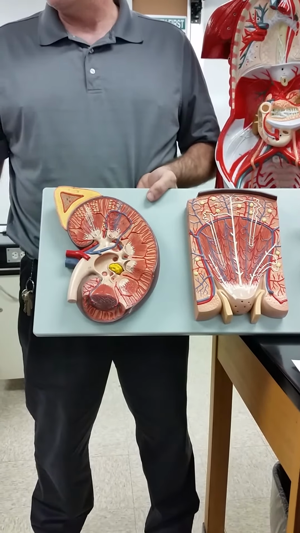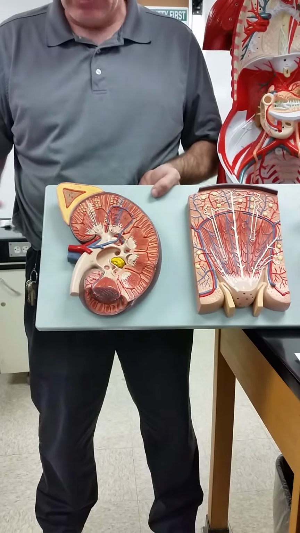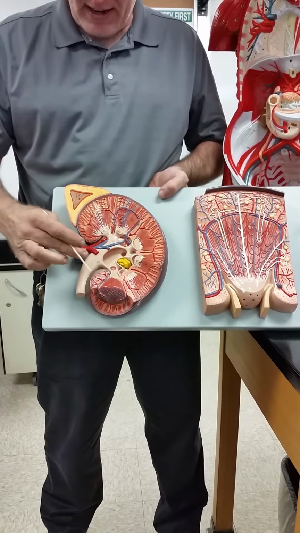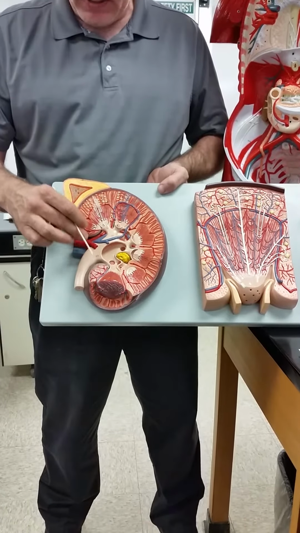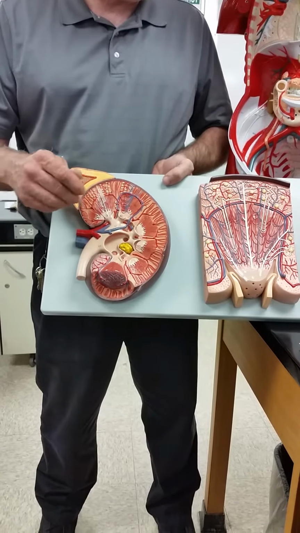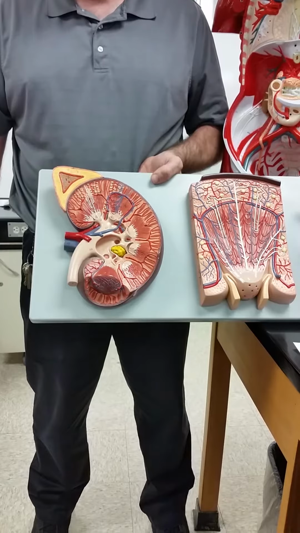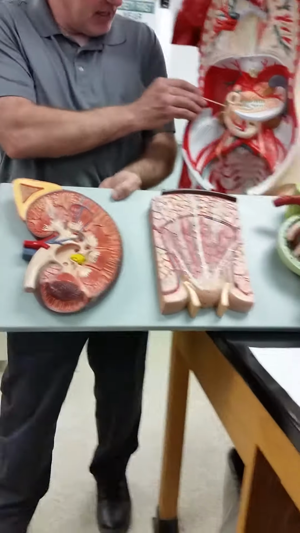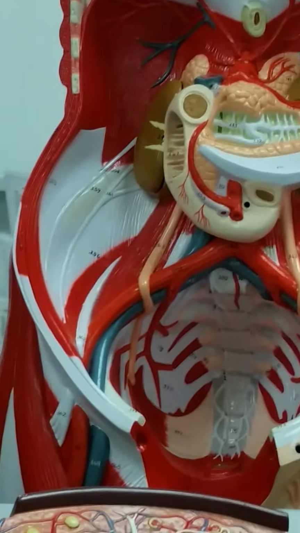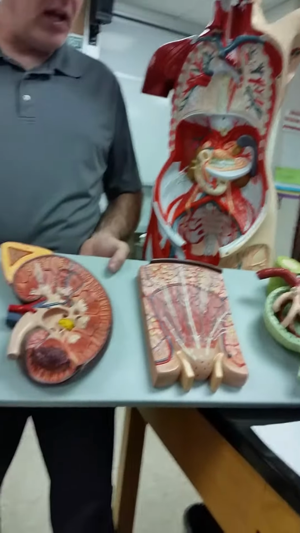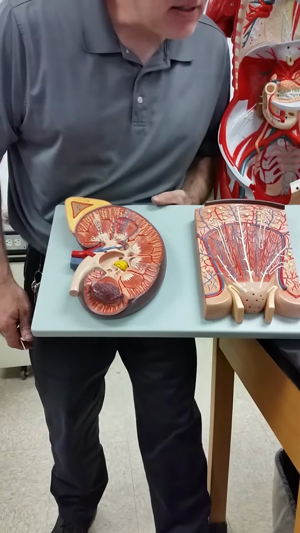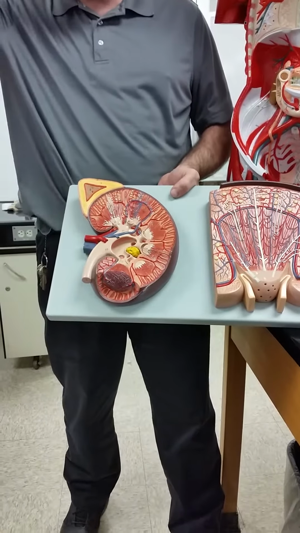The hilus, just like in Bio 203 and the lungs, this indentation right here in my kidney. If I took out this renal pelvis and these arteries and veins, would you agree there would be an indentation in my kidney right there? That's the renal hilus. You can see the indentation right here. It's just an indentation in the kidney where the ureters come out, the arteries go in, and the veins come out. That's the hilus.